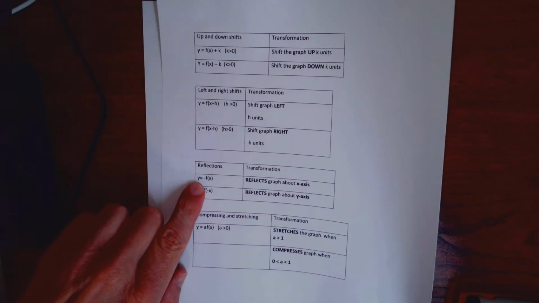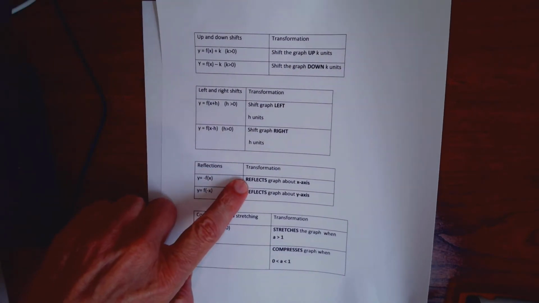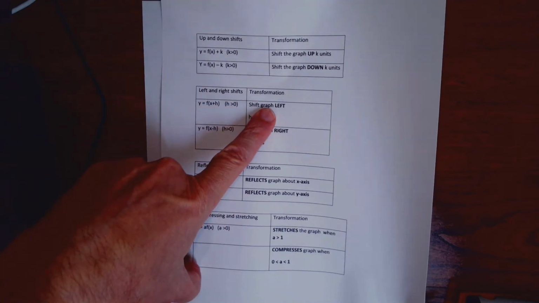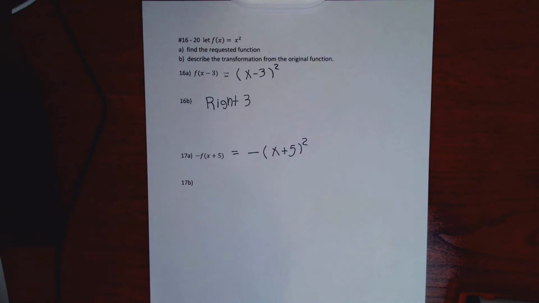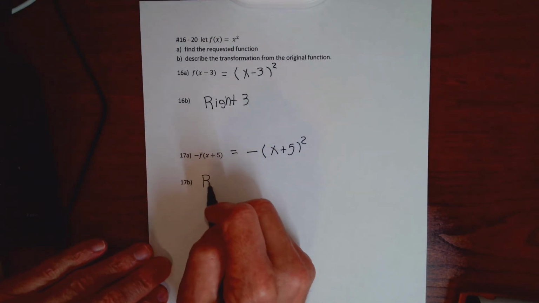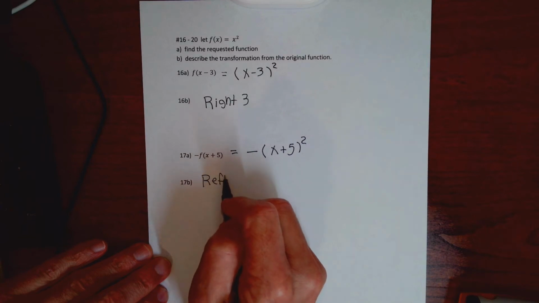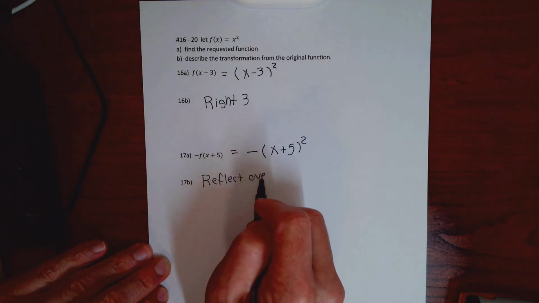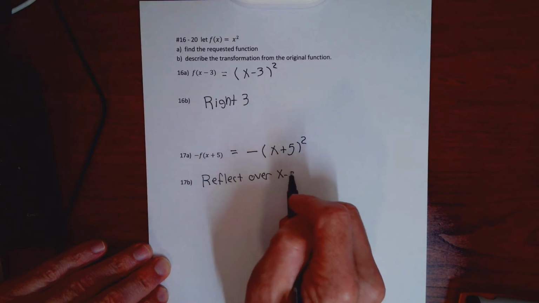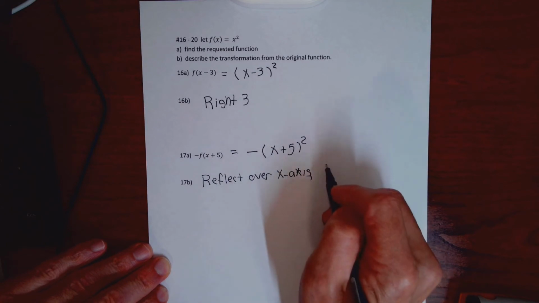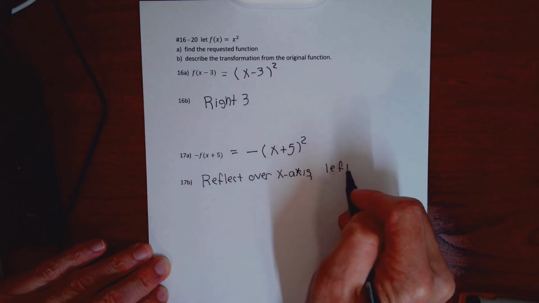The negative in front of the f reflects the graph over the x-axis. The plus inside the parentheses shifts the graph left. So, for describing what this does, this graph is going to be reflected over the x-axis. And it's going to be moved left 5 units.